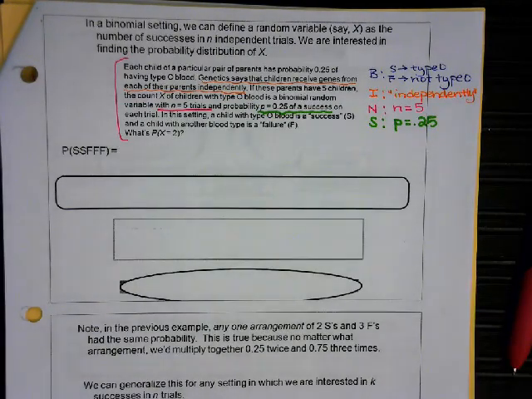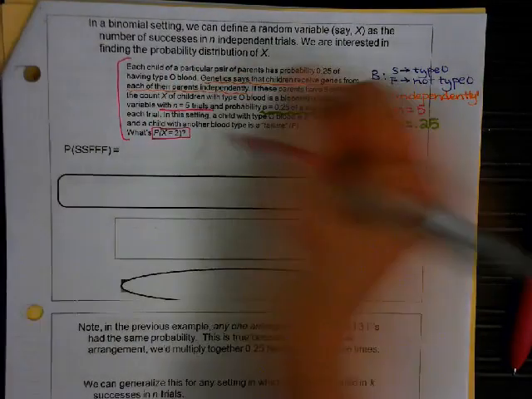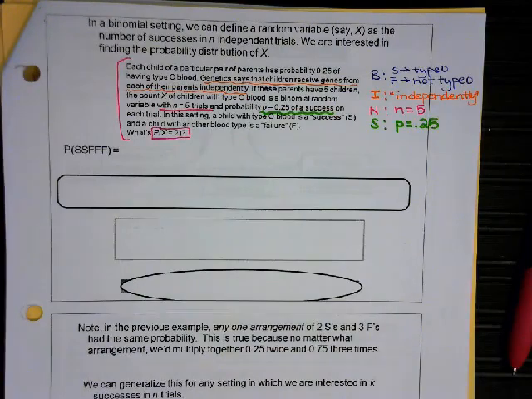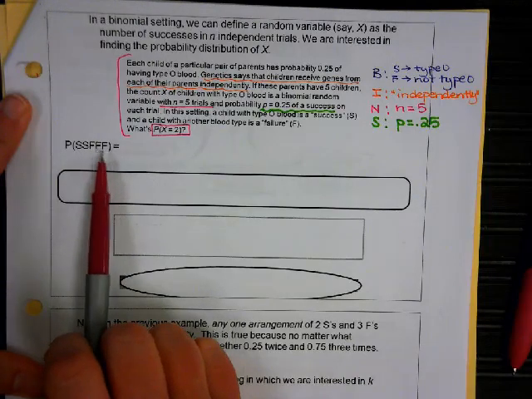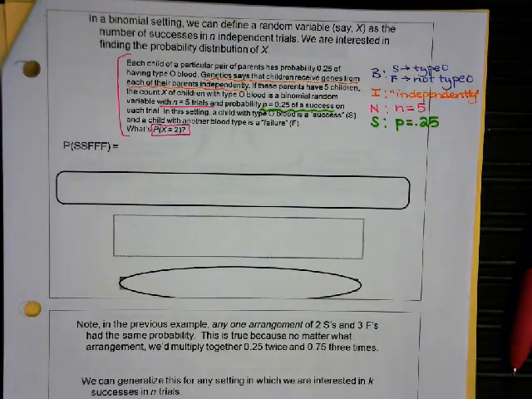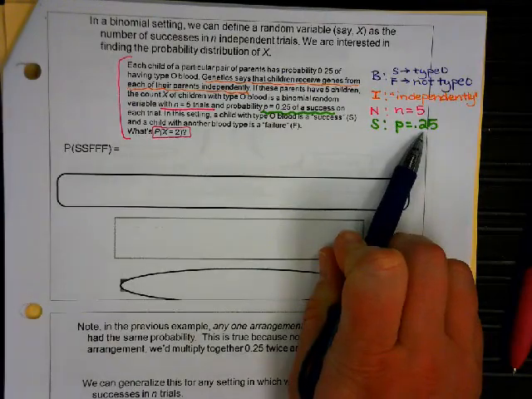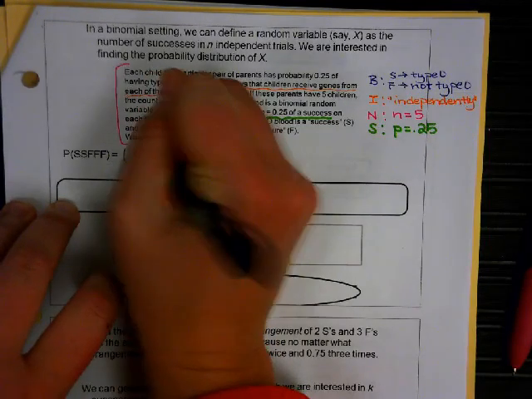Another way to think about that is the probability we have is success, success, failure, failure, failure. So what's the probability the first kid's a success? I think I heard somebody say it. 25%. So what's the probability kid number 2 is a success? What's the probability kid number 3 is a failure? And the next kid's a failure? And the last kid, failure?